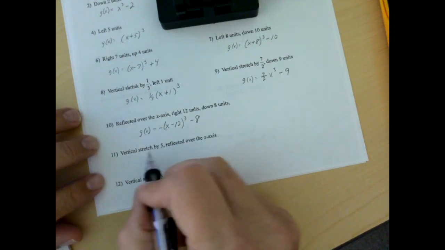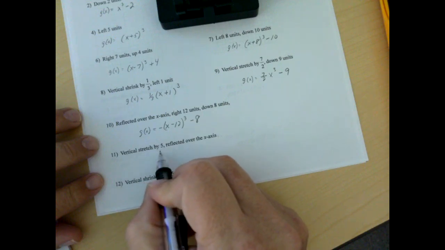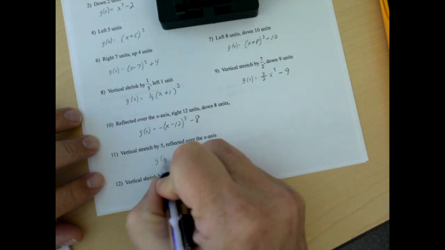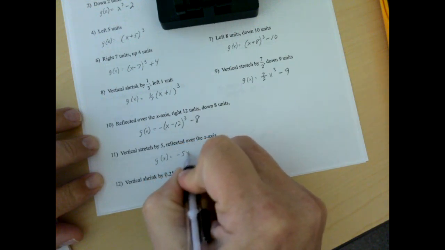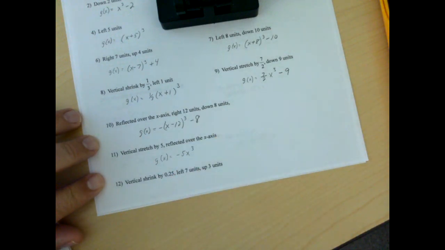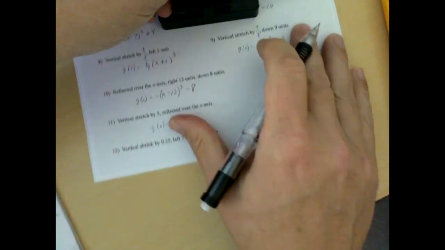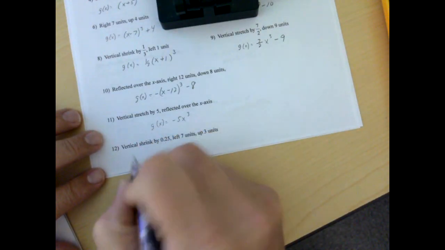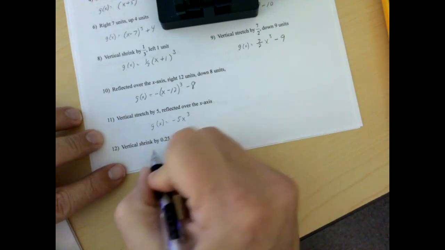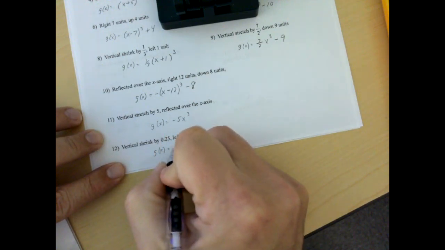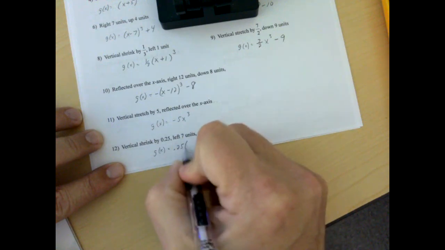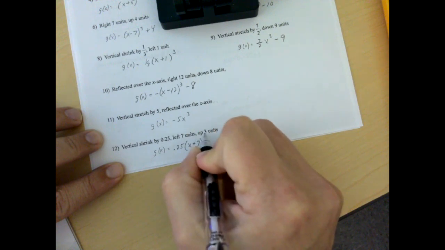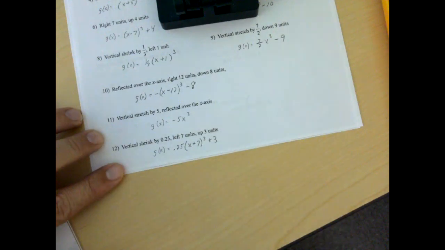Okay? And then this one, we're doing a vertical stretch with a factor of 5, and then reflected over the x-axis. That's real easy. We just put a -5 in front of the x cubed. Okay? And then the last one on this page, since it's a shrink, we know this value has to be less than 1, and it is. It's 0.25 or 1/4. So I put the 0.25 in front, and then since we're going to the left, I'm going to add 7, and we're going to go up, so it's +3.